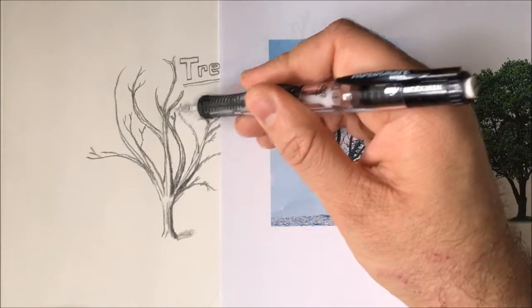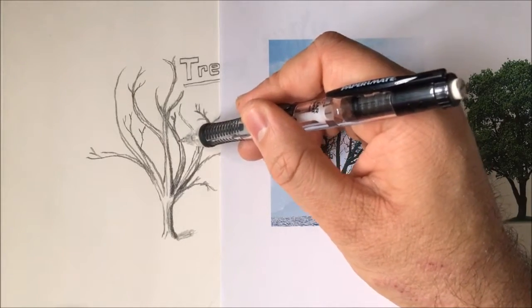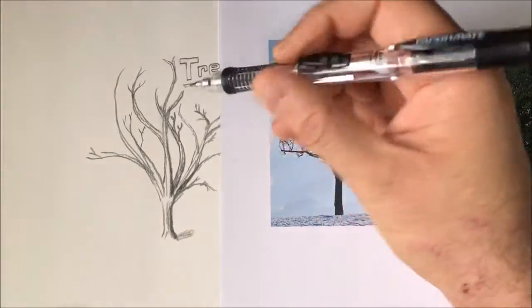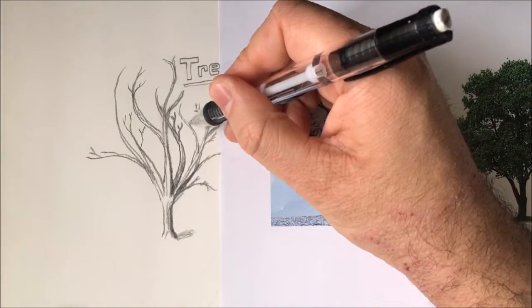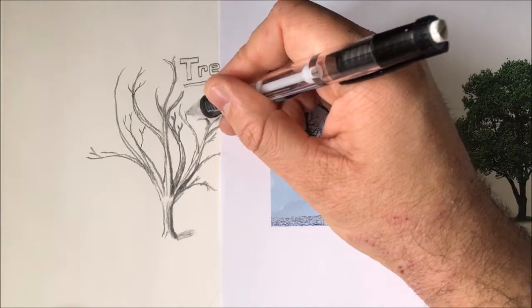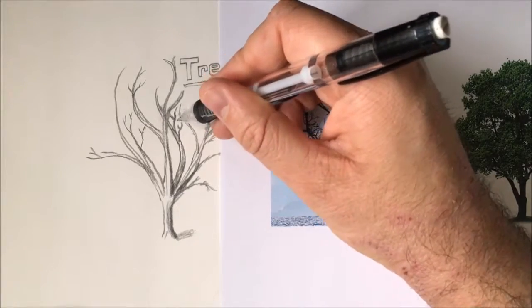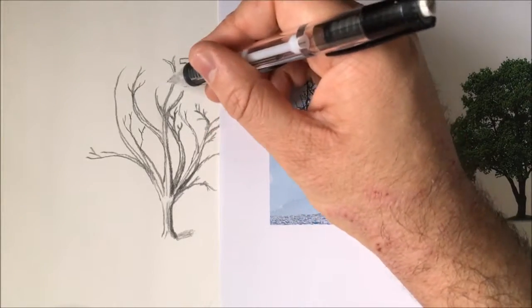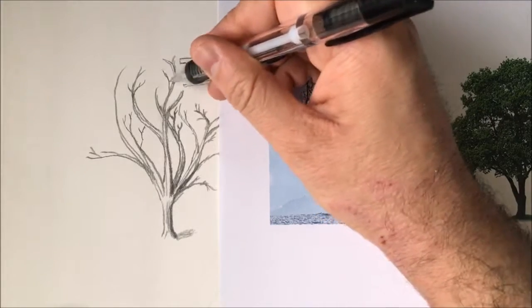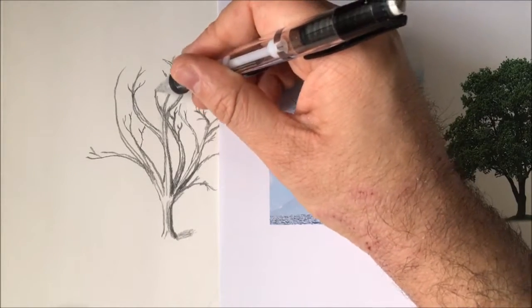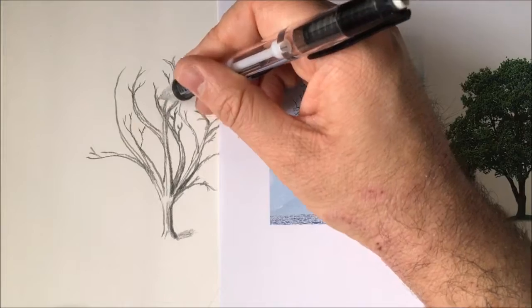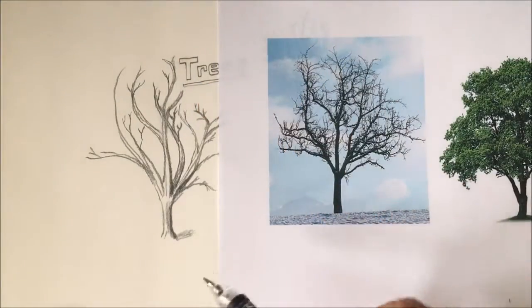And then keep adding little offshoots. Gotta keep turning my mechanical pencil so that it doesn't get super thick like that. And just keep doing that. Just don't make it organized.